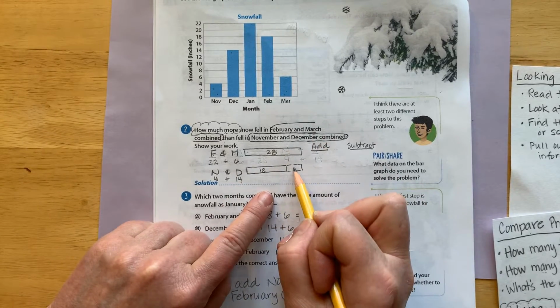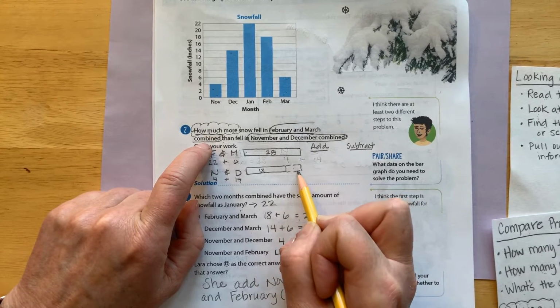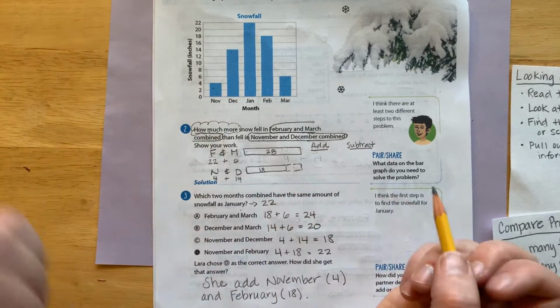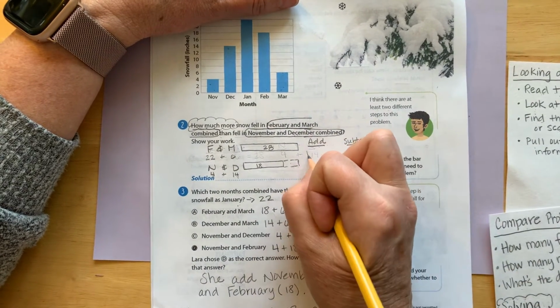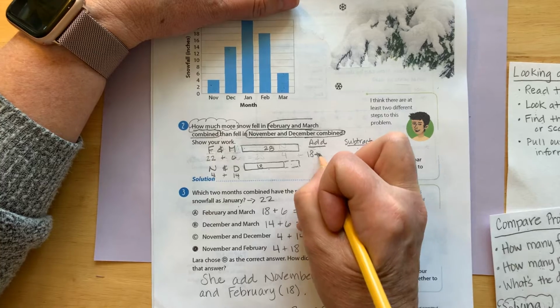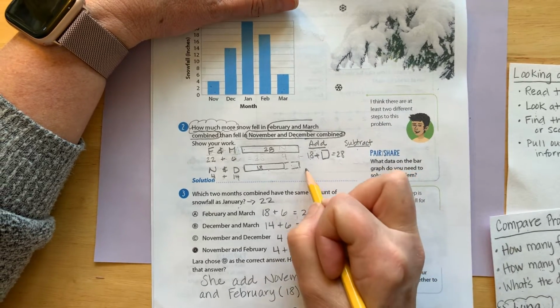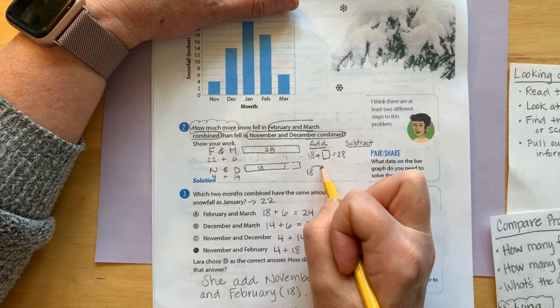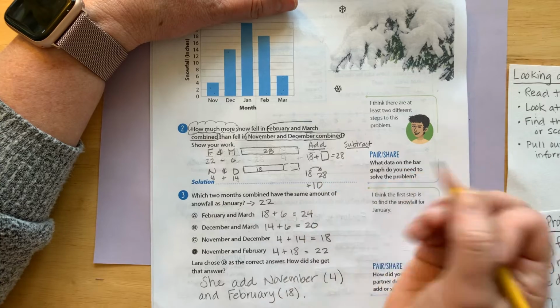And I knew that since I needed to find out how much more, I'm looking for this dotted section out here. Now remember, I've told you guys you can use either add or subtract. Some people like to start at 18 and count up a number to get to 28. If I'm at 18 and I need to go to 28, I would actually count up by 10, right?